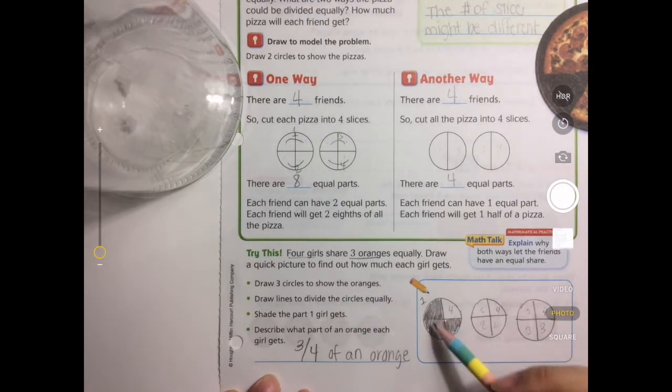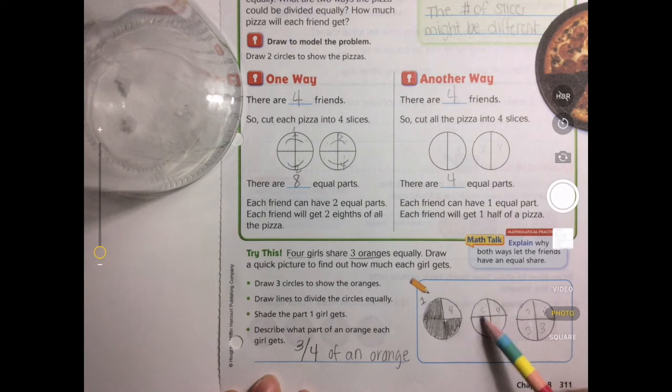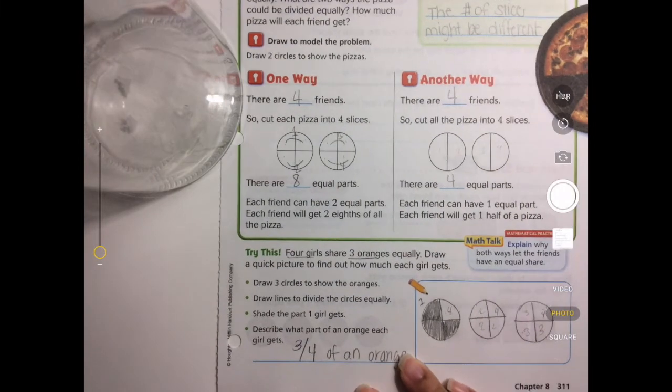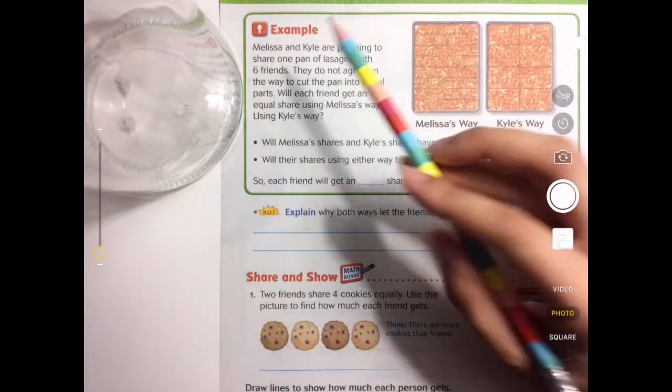You see here, she gets 3 out of 4 parts. She gets 3 out of 4 parts. And she would get 3 out of 4 parts. So with the last girl, she would get 1 out of each one. So out of 3 oranges, everybody gets the same amount. This might be a little bit confusing, but let's keep going to see if we have more examples so you guys can understand. Let's look at this example up here.